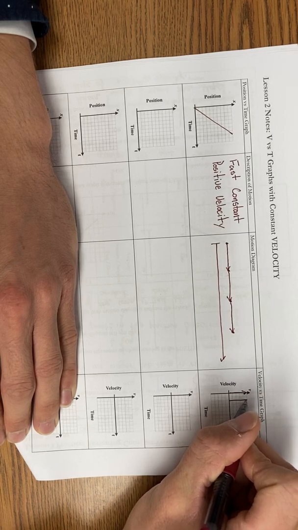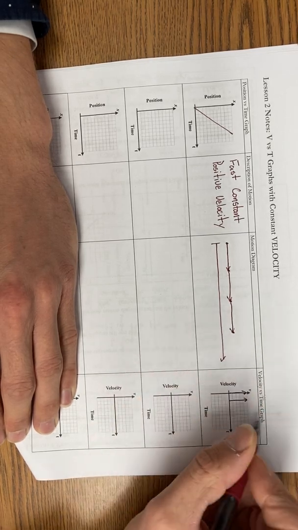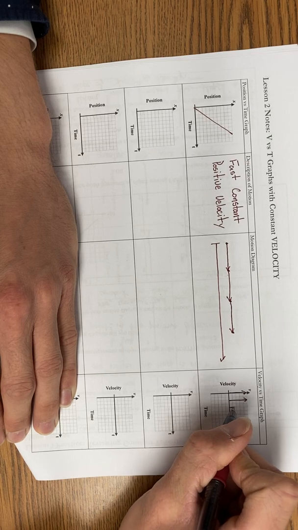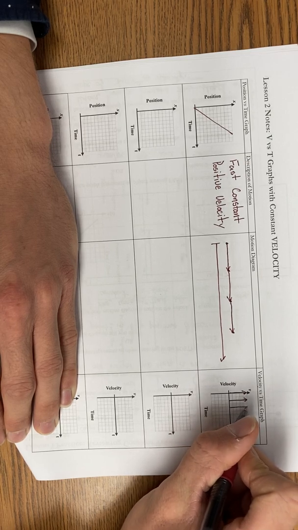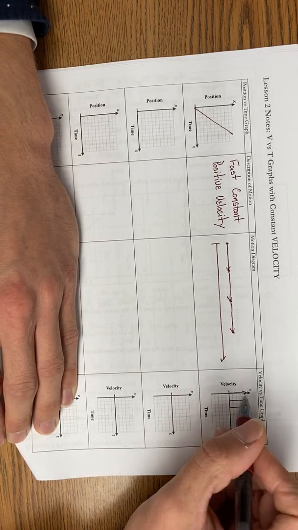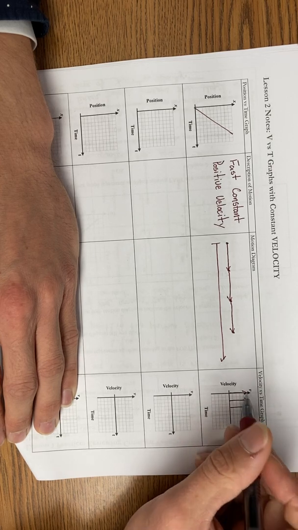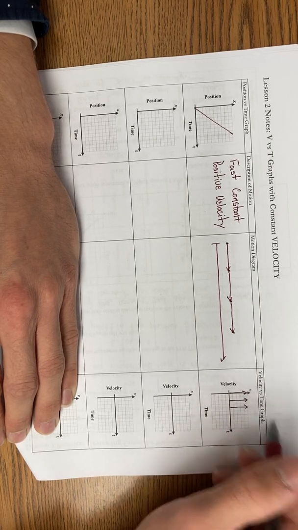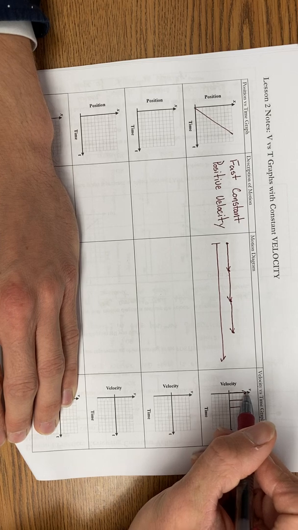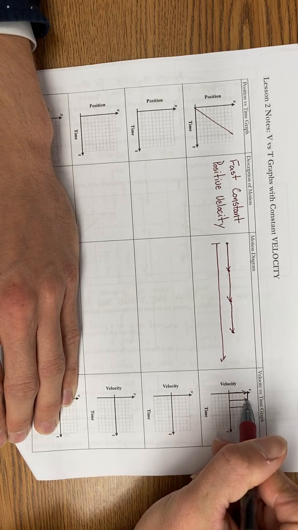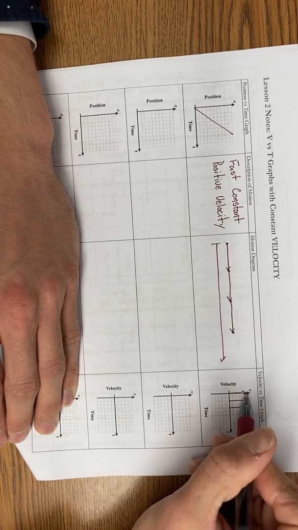And again, it's facing up. And I take the next one and put it here. And it's facing up. So then the tip of the arrow is where the actual line on the velocity versus time graph will go. So I can just connect this like that, and that's what my V versus T graph will look like.